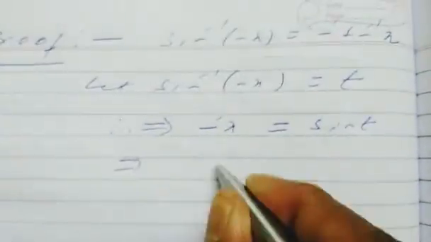This implies x is equal to minus sine t, so x is equal to sine of minus t, since sine is an odd function. This implies minus t is equal to sine inverse x. Therefore t is equal to minus sine inverse x. Therefore sine inverse of minus x is equal to minus sine inverse x.